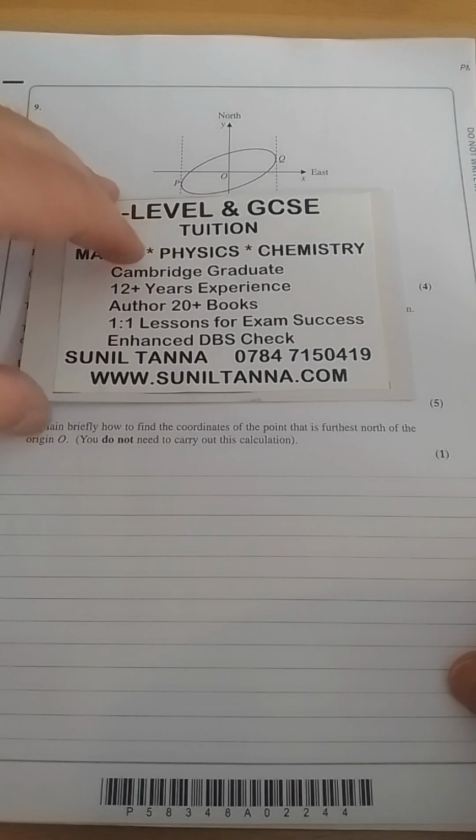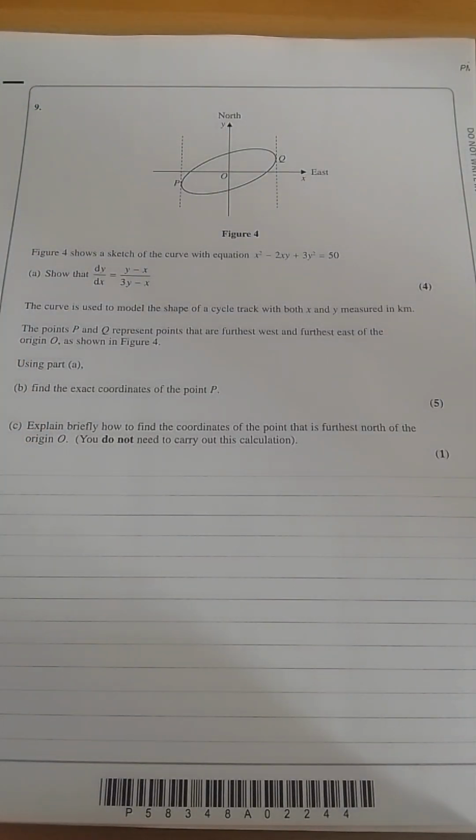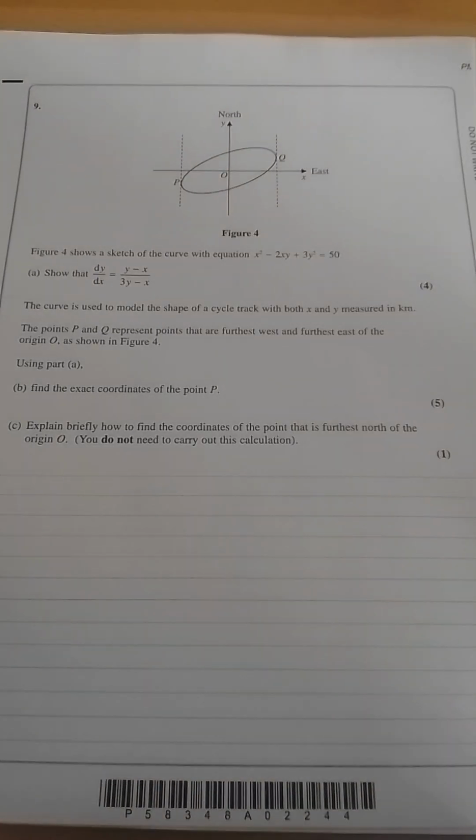Let's have a look at the question. Question 9, we're given this diagram here. It says figure 4 shows a sketch of the curve with this equation, and part A is to calculate the derivative dy/dx. Now, in many cases we have an equation where y is already the subject or can easily be made the subject, but in this case it's very difficult to separate out x's and y's, so we have to use implicit differentiation. So let's get started for part A.